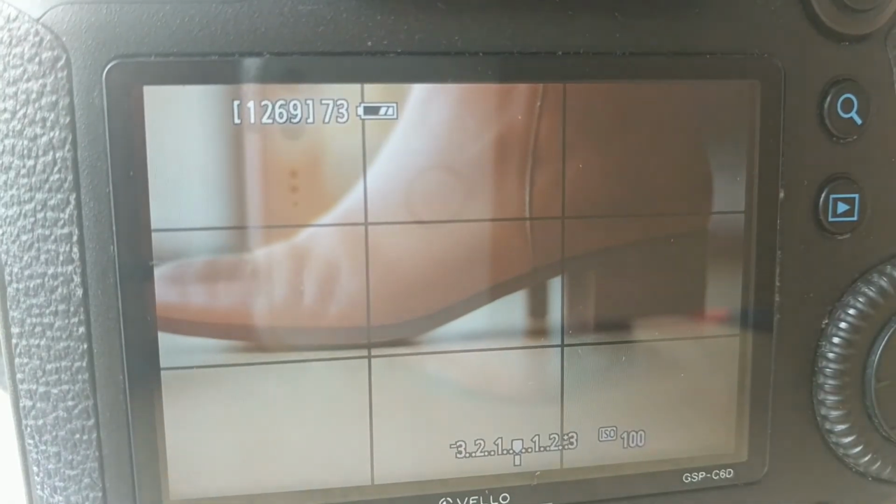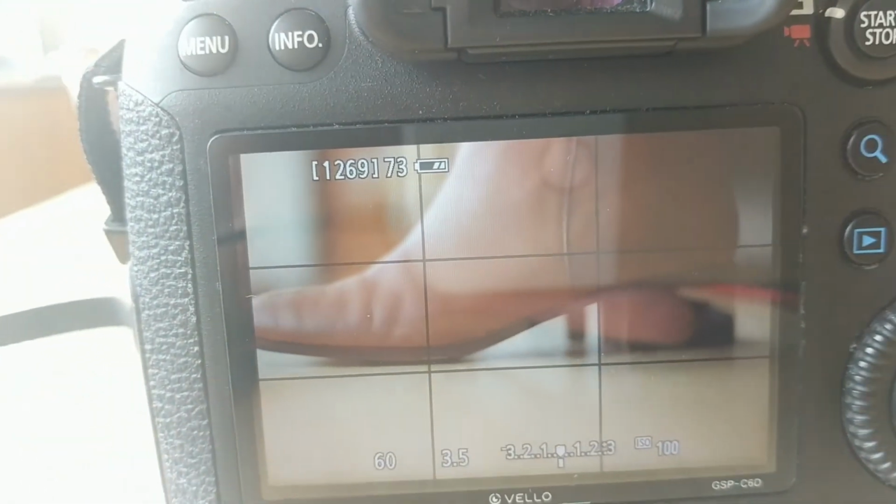Actually, I'm going to change it to manual focus because it doesn't know what I want to focus on. There we go. Okay, there's my shoe. It is in focus. Sorry about the glare. Okay, I'm going to take one with ISO 100.